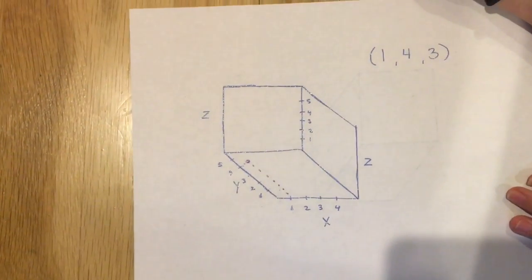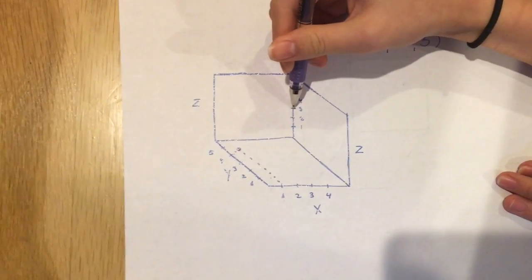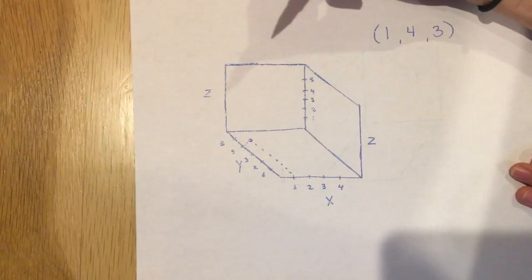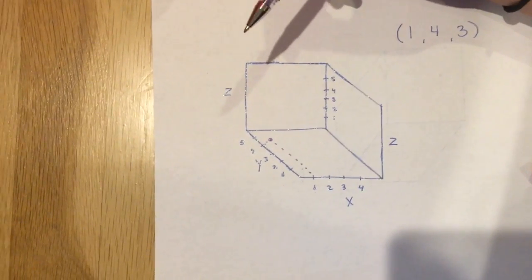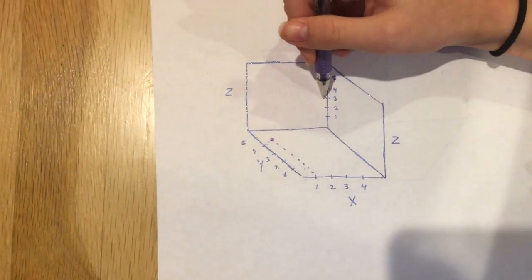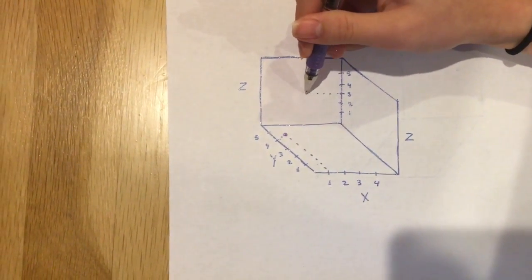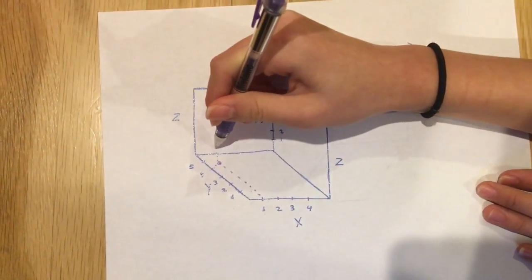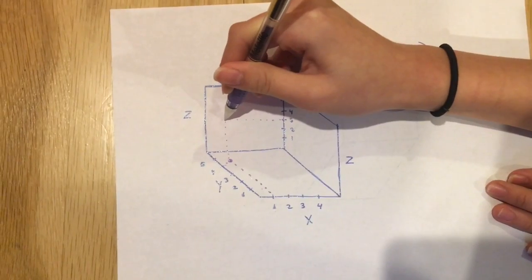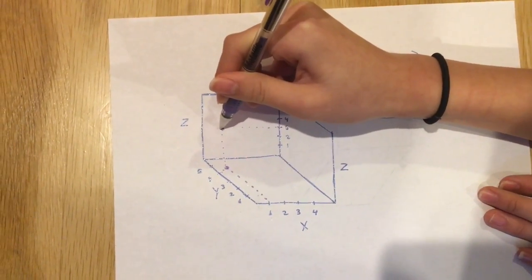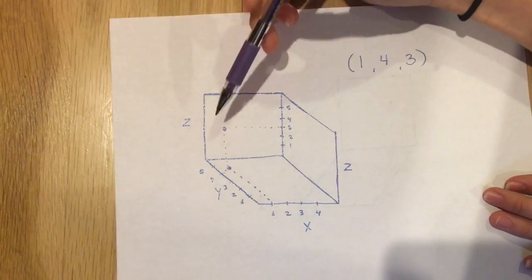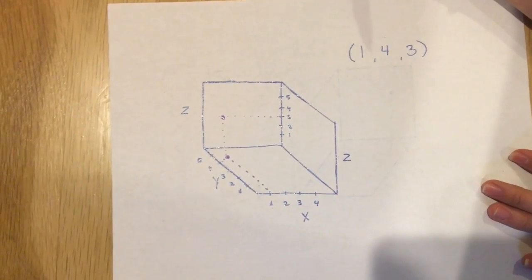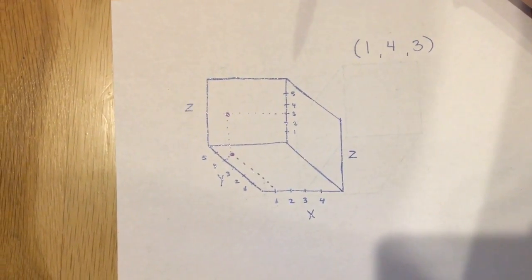And then our next point is 3, which is the z. So right now we have what we usually have on a 2D graph, but now we're gonna add the depth to it. So now we're gonna go up to 3. So she's drawing the dots to show exactly where you're gonna go. And right where these two lines intersect is the point that we were trying to go for. So that point right there is 1, 4, 3. So it goes x, y, z. And that's exactly what this is.